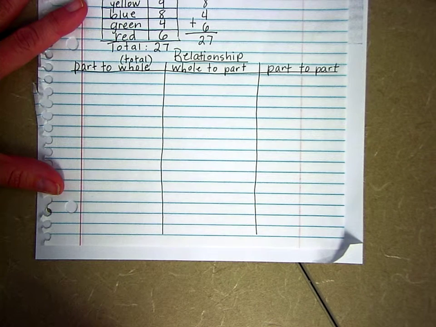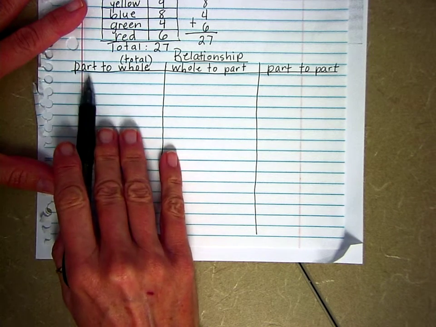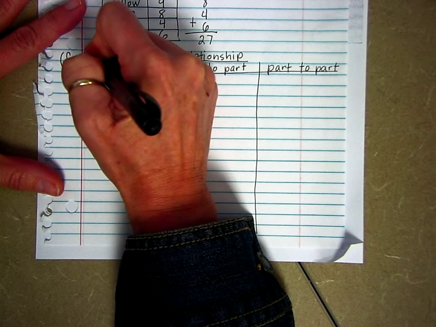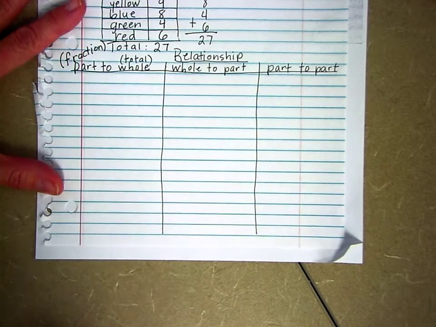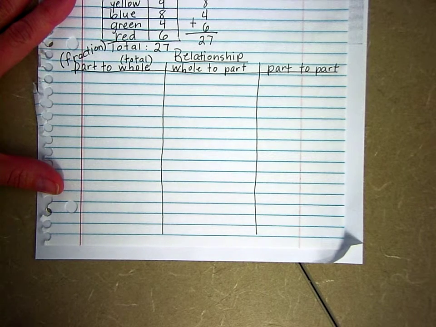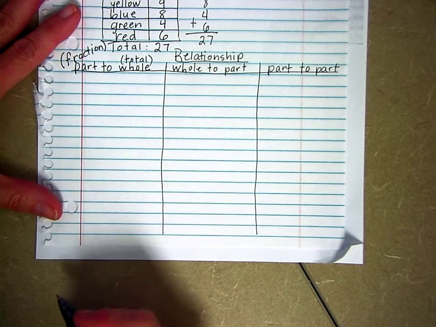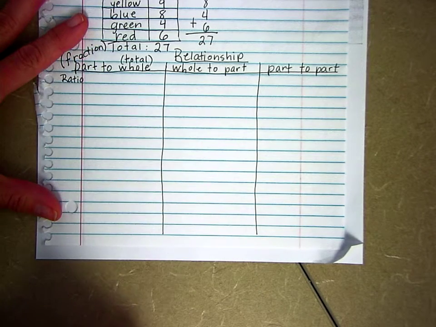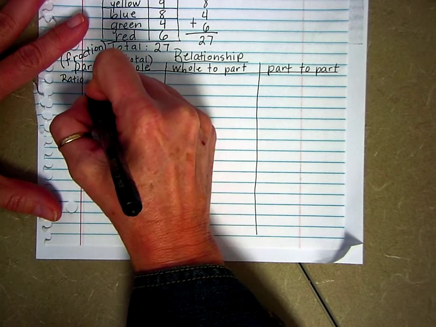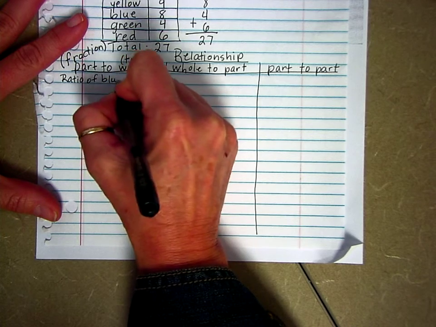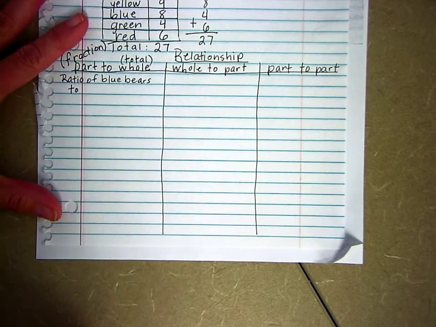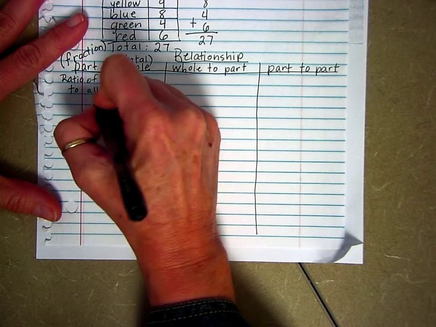Okay, so the first thing that we're going to look at under the relationship part to whole, by the way, this is very similar to a fraction. A fraction is part to whole. Okay, so we're going to look at the ratio of blue bears to all bears.